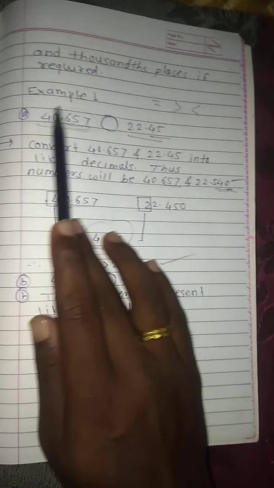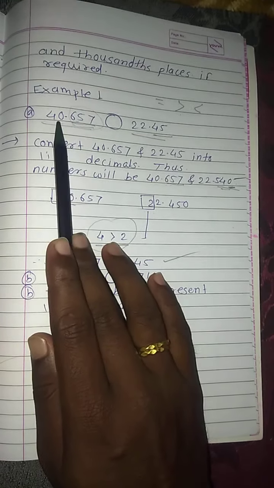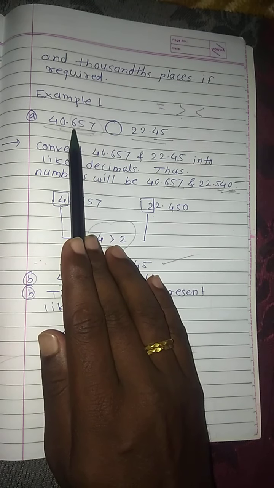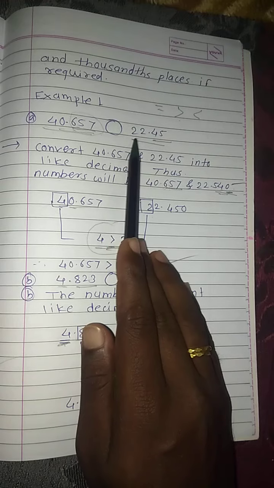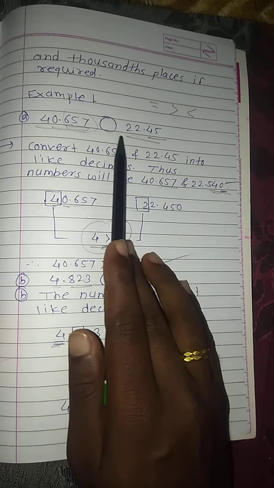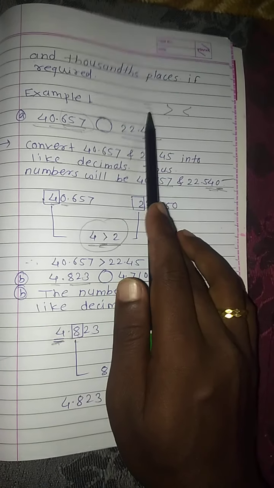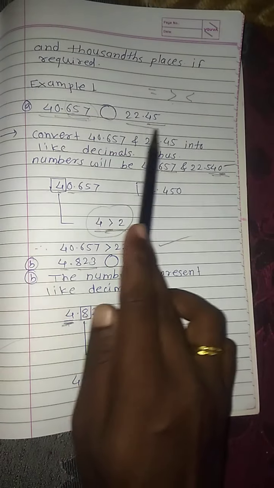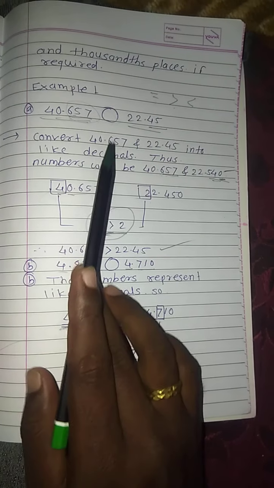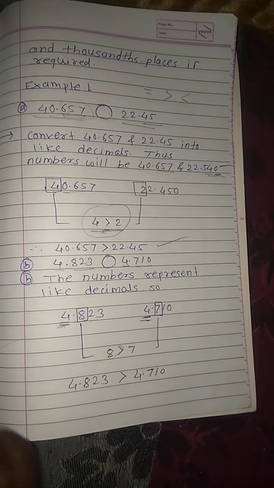Okay, let's observe one example. In the first example, you can observe here 40.657 and 22.45, and here the circle is in between. We have to use the equal to, greater than or smaller than sign. We have to compare these two decimals, and the first step says to convert the decimal numbers into like decimals.